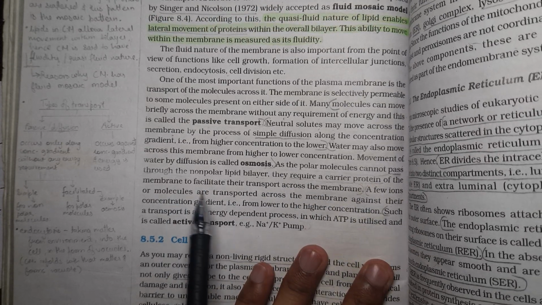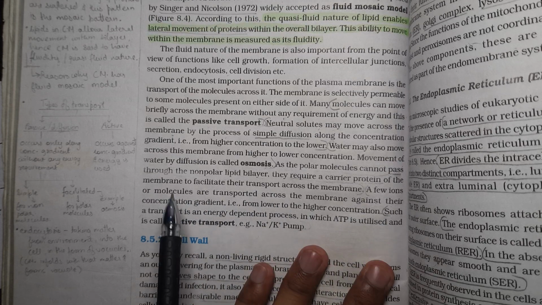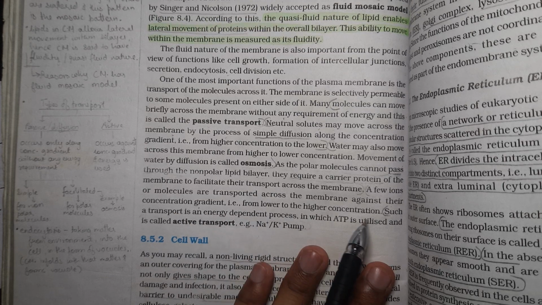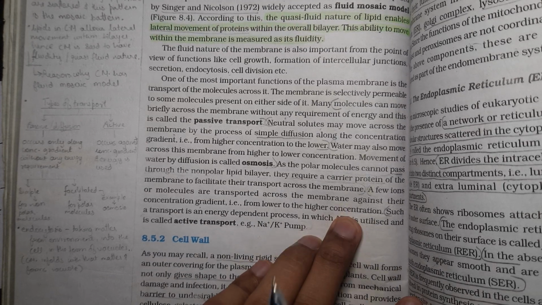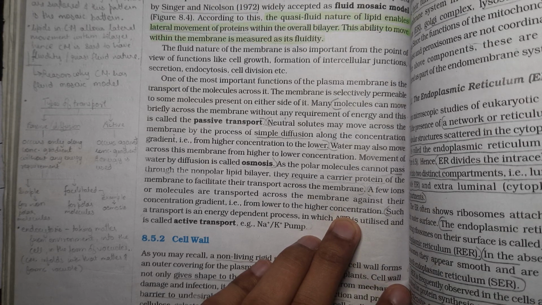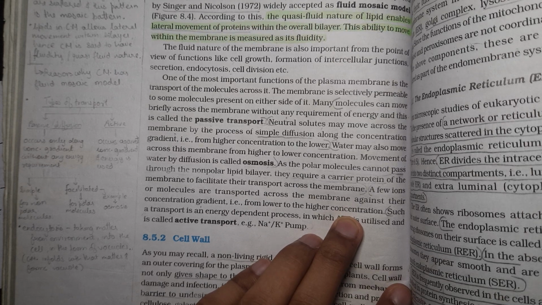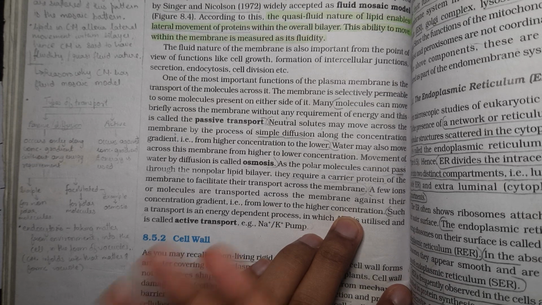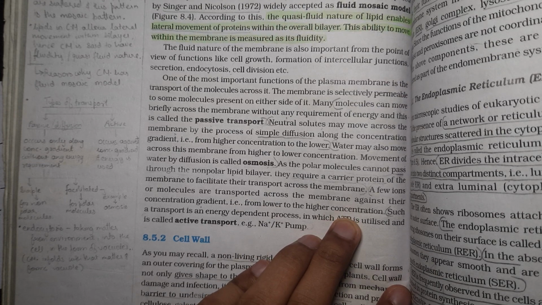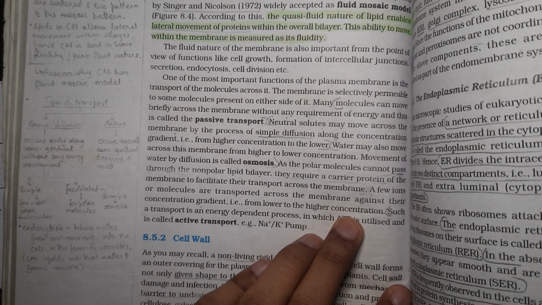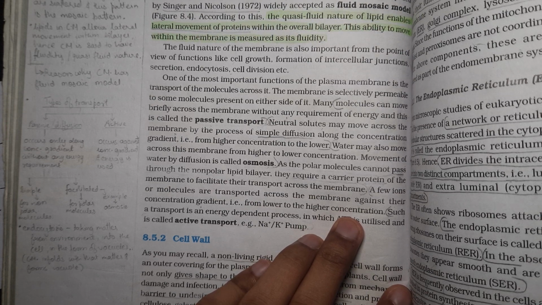A few ions or molecules are transported across the membrane against their concentration gradient, i.e. from lower to higher concentration. See, water can fall from the hilltop to the hill bottom, from a higher point to a lower point. But can water naturally just jump up a waterfall from a lower point to a higher point? That is absurd. That can't happen, right? For that to happen, we need to provide energy to the water. If we ourselves take a bucket of water from the downstream and pour it upstream, that is a different case. We are giving energy to it.